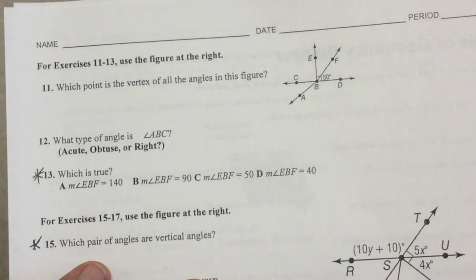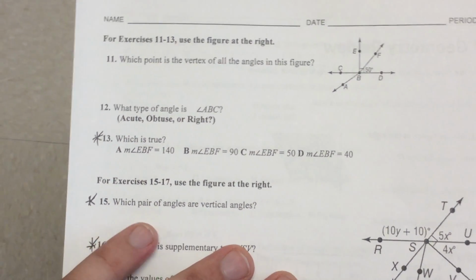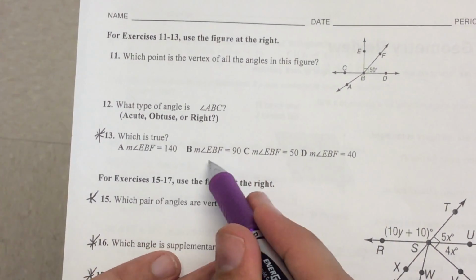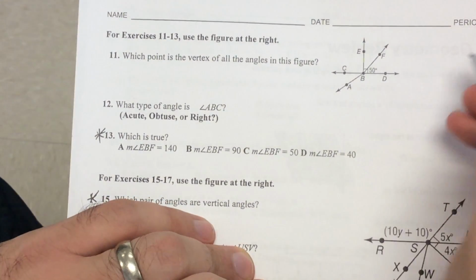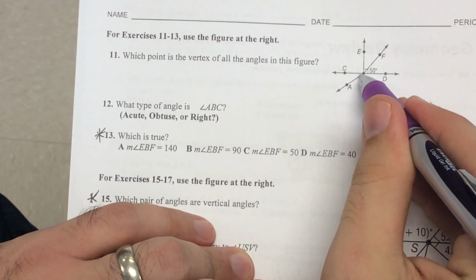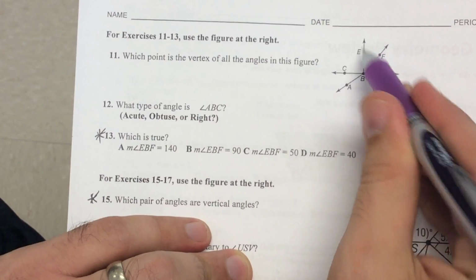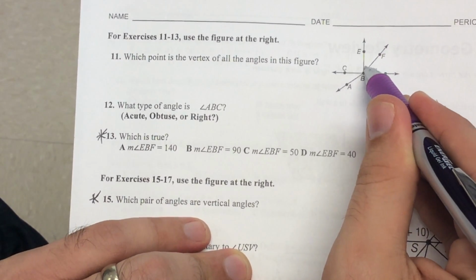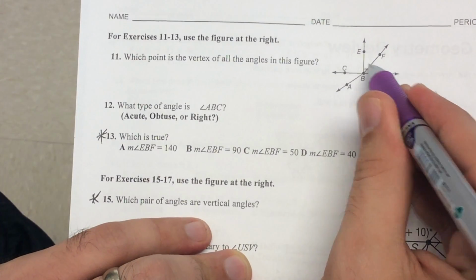Okay, so we've got this diagram up here. We want to know the measure of EBF. Well, let's think of what we know here. This is a right angle right here. We know that because we've got our little 90-degree symbol. So that means these are complementary.